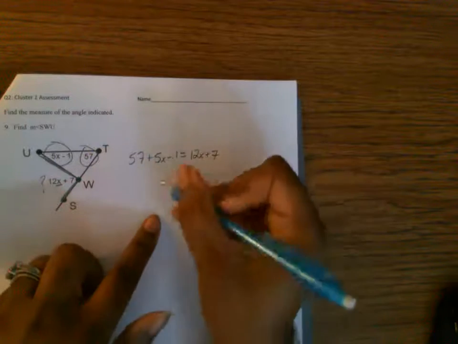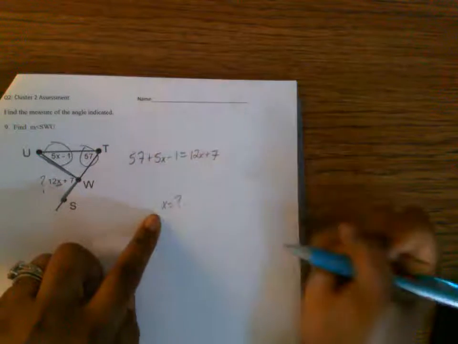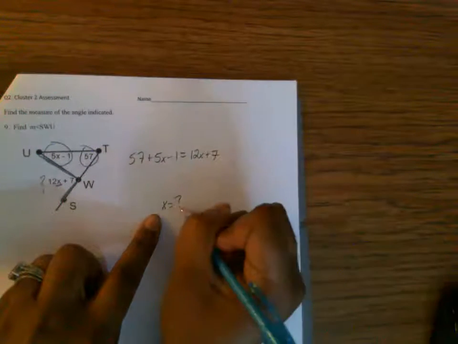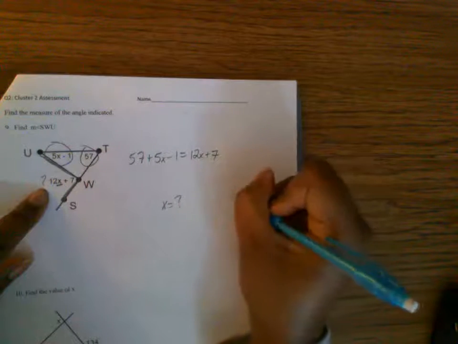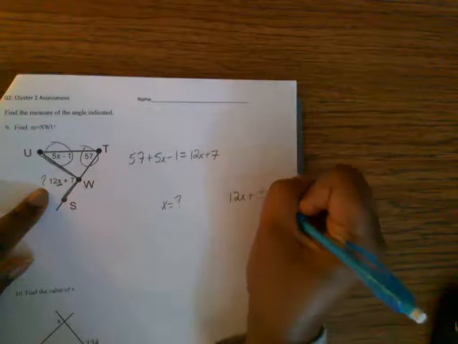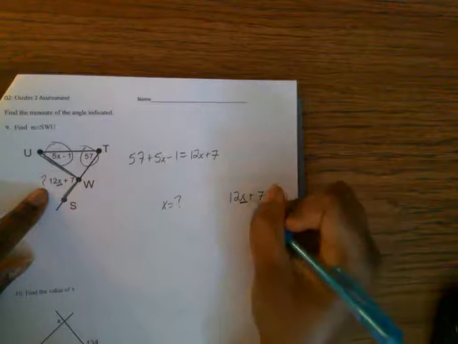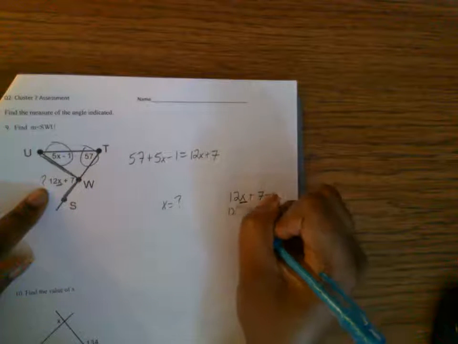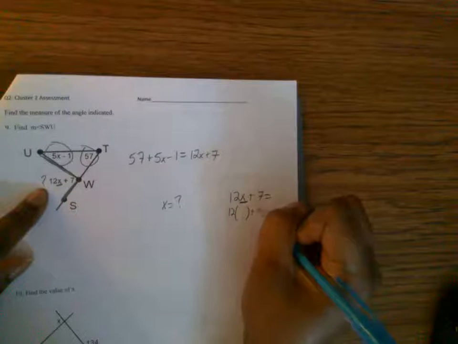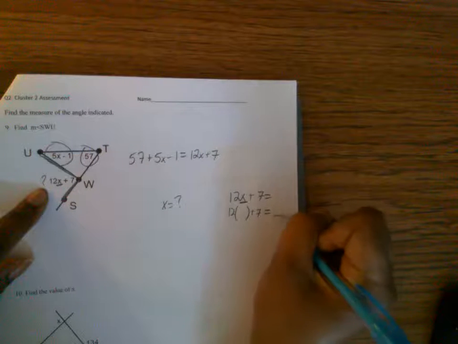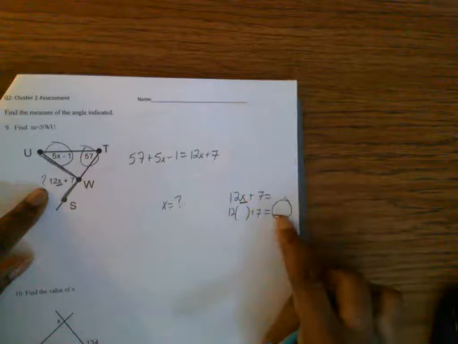Find x. Once you figure out what x is equal to, plug this value in here. So you got 12x plus 7. Find out what this is. And whatever this answer is after you plug this in, times whatever this is plus 7, this is going to be your answer here. This is your answer.